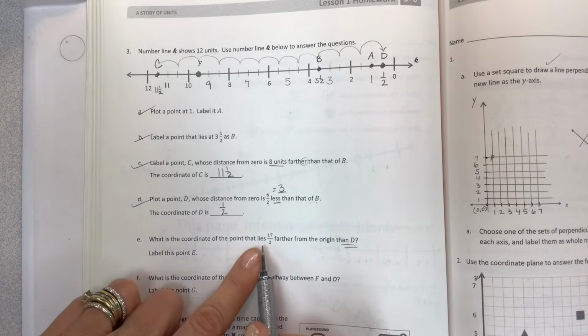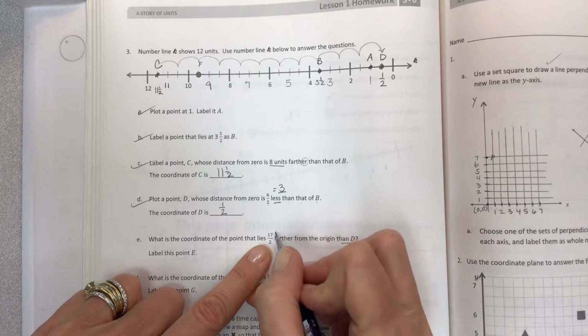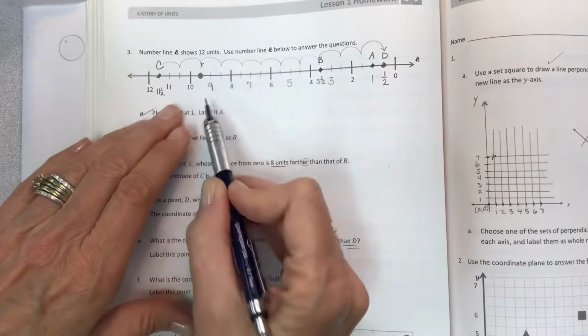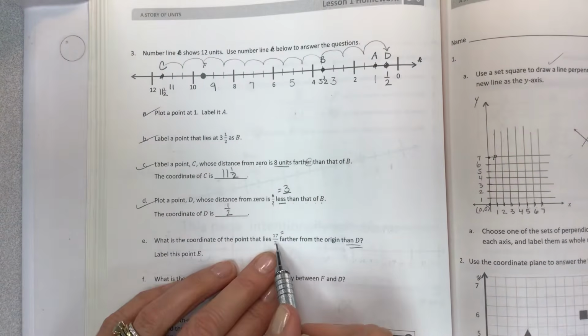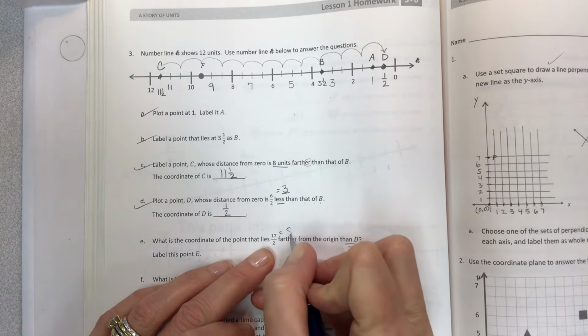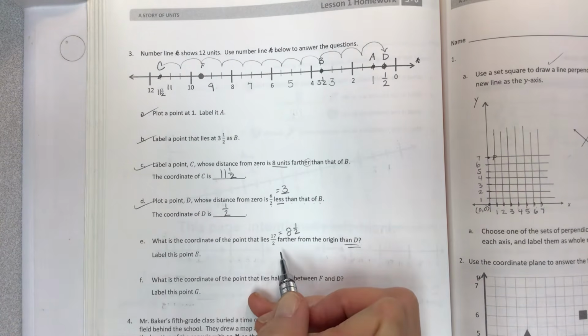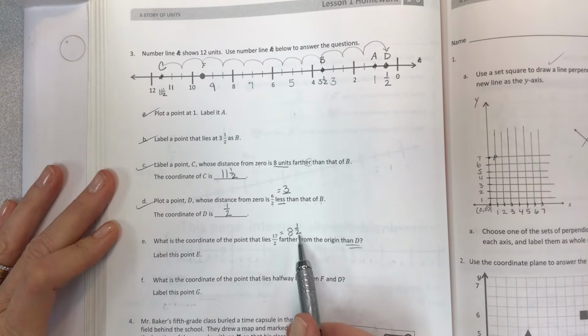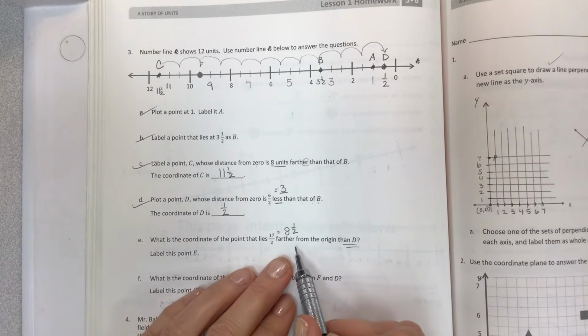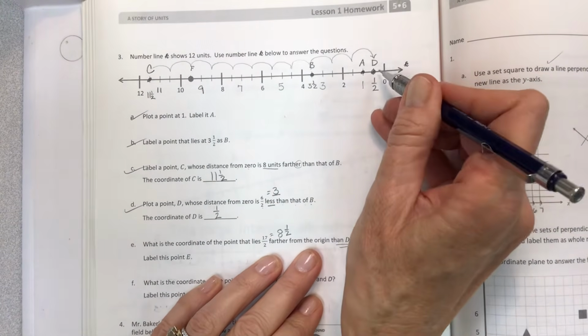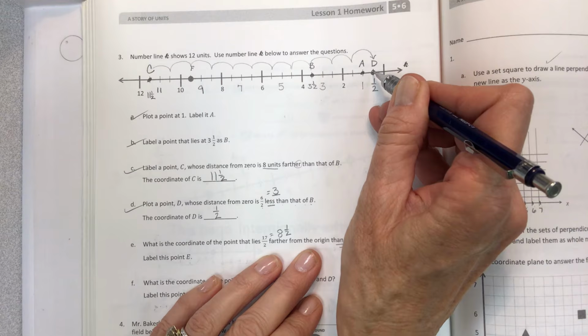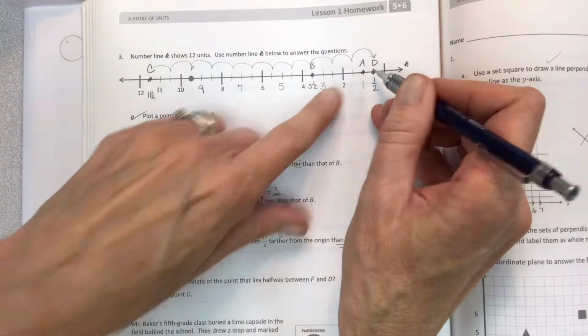And we're going to find the point that is 17/2. Let's straighten that out so we can see in whole numbers. It'll help us get down here where we have to go. So 17 divided by 2 is what? 8.5, because 16 divided by 2 would be 8 exactly. So we're going to go 8.5 units farther from the origin than D. We're not going to start at the origin. We're going to start at D. And you're going to go 8.5 units.